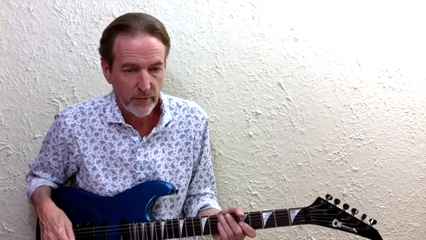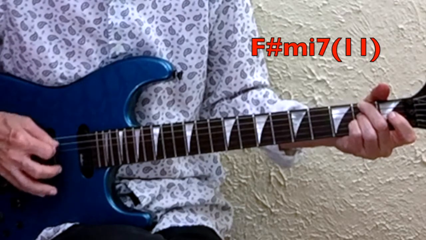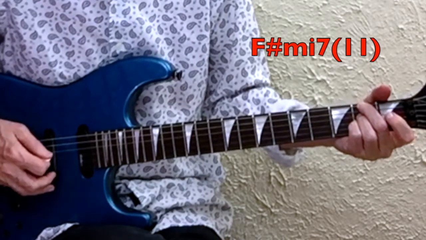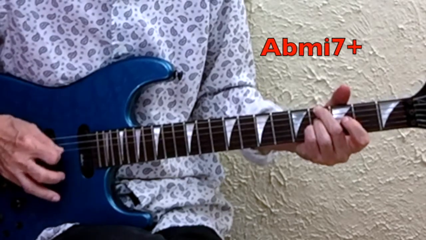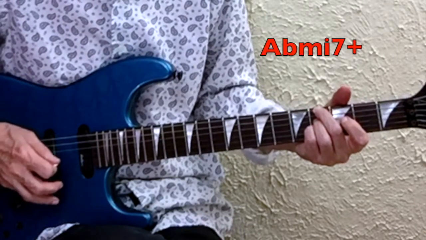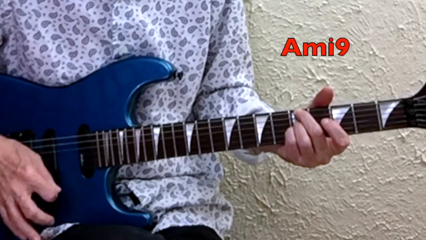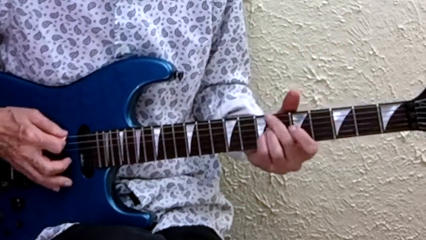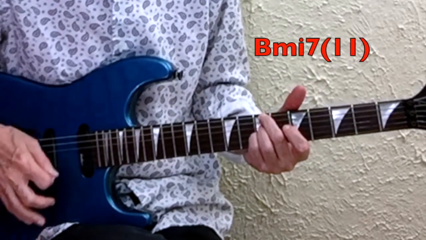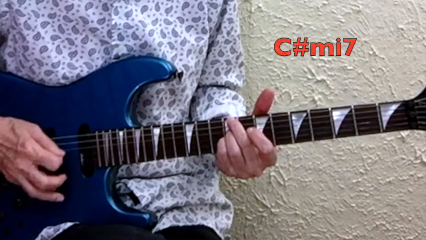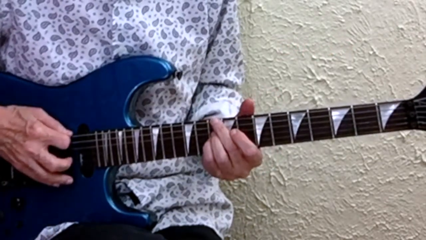6th string root, F sharp minor 7, 11. 4th fret, A flat minor 7, augmented. 5th fret, A minor 9. 7th fret, B minor 7, 11. 9th fret, C sharp minor 7. 10th fret, D minor 9, 13.